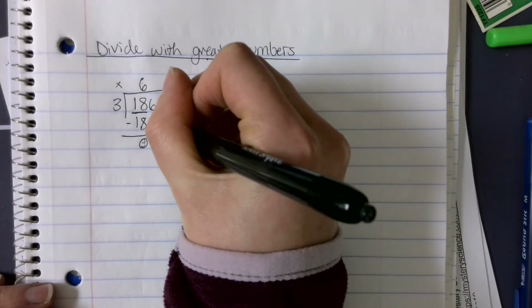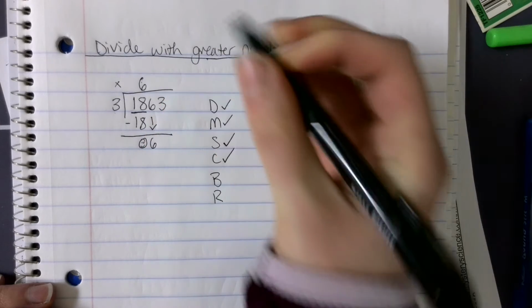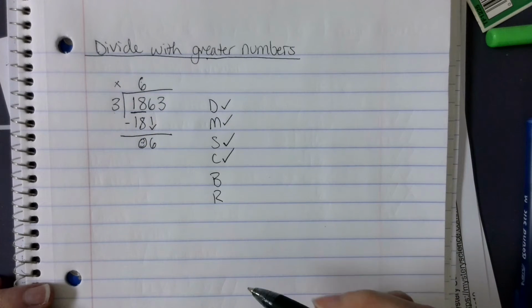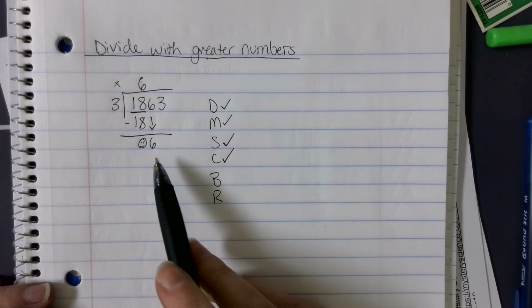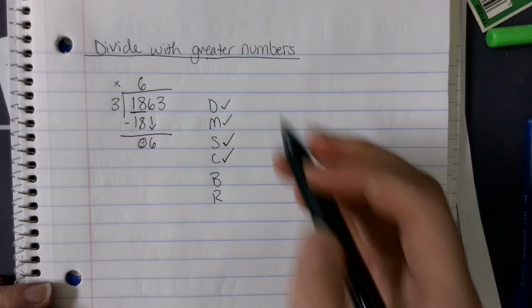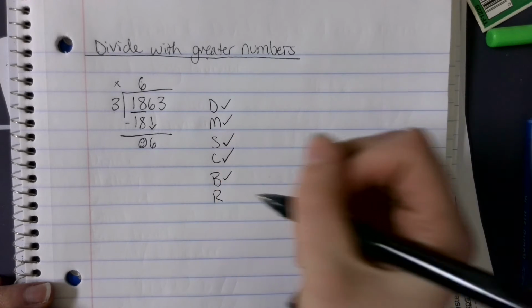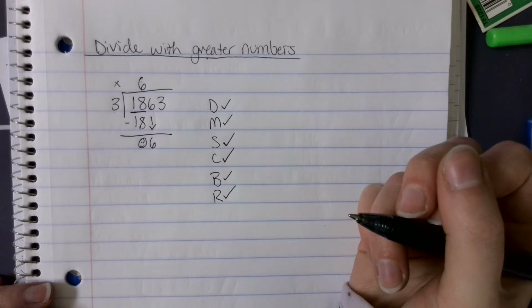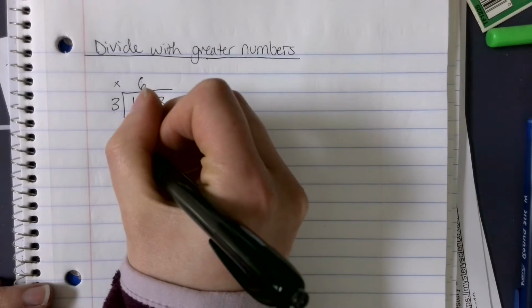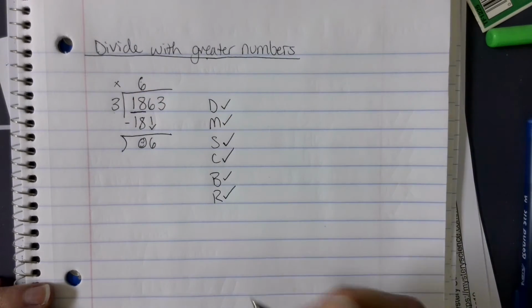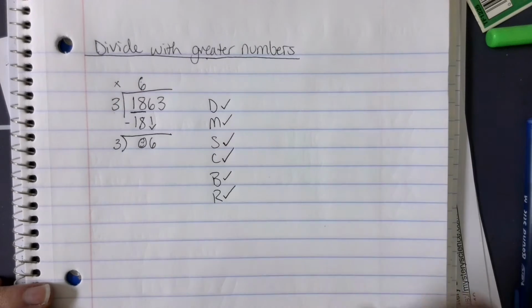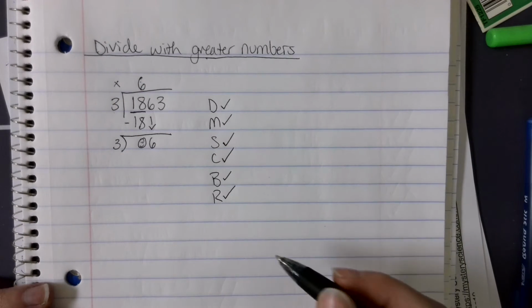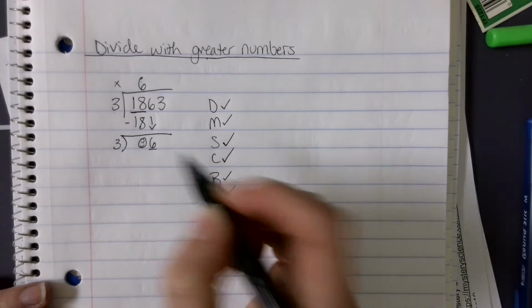And we bring down our next digit. So remember, we bring down one digit at a time. And so our very next digit is a 6. So I can check off that I brought down my 6 and I can repeat my process. I'm going to go ahead and make this into another division house, bring down my divisor, and start from the beginning. So I'm going to underline my 6.